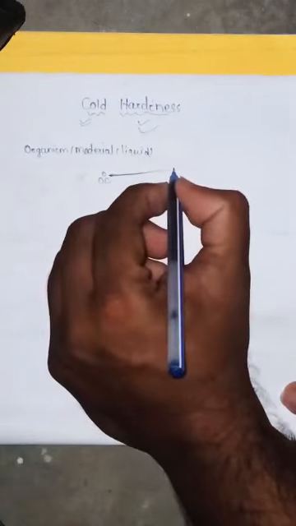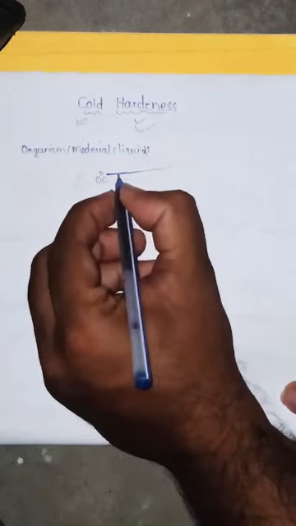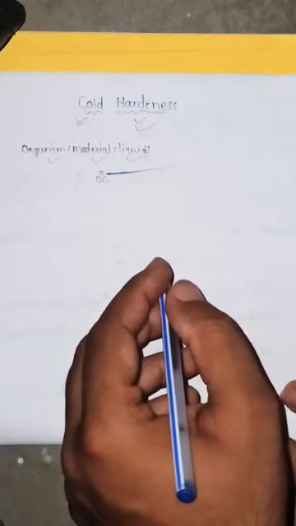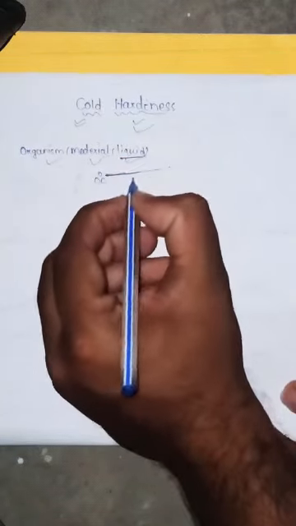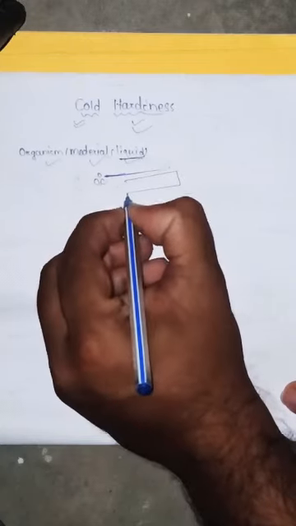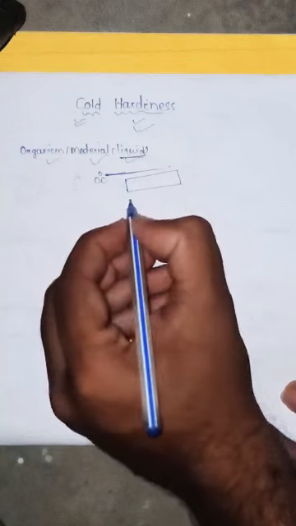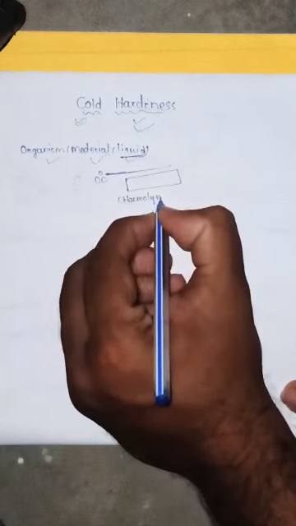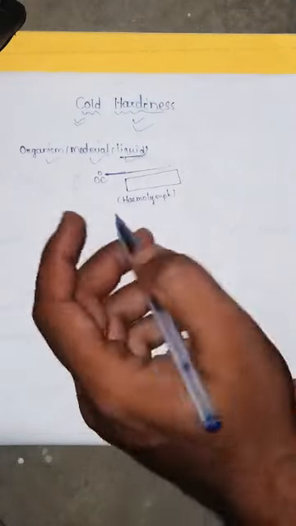Suppose this is the temperature range, this is 0, and below this temperature you are keeping an organism or some material along with liquid matrix. Then what will happen to that? Definitely this liquid will become ice, yes or no? Suppose you take an insect, and inside this insect hemolymph is there. So when you keep the insect under 0 degrees centigrade, then what will happen?